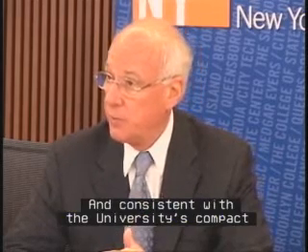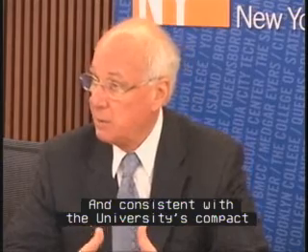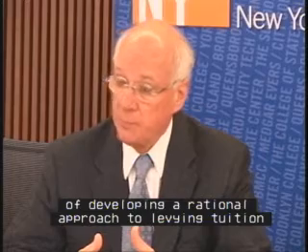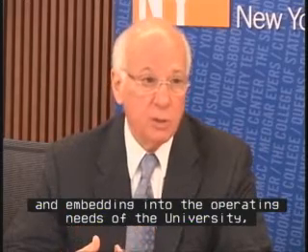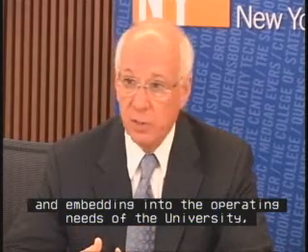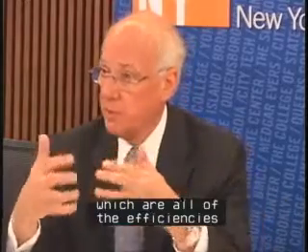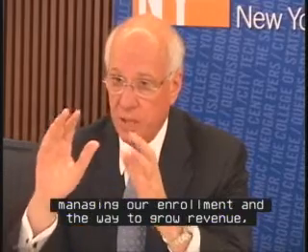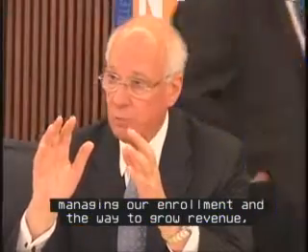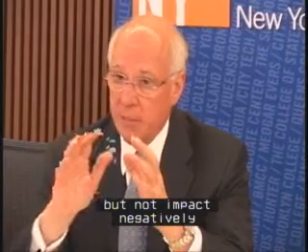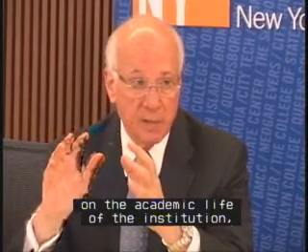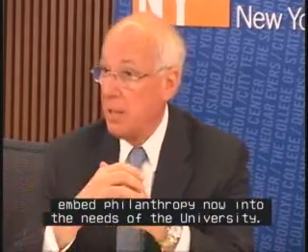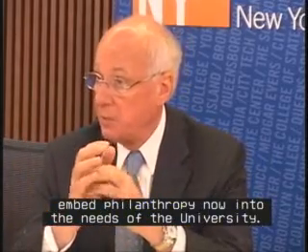And consistent with the university's compact of developing a rational approach to levying tuition and embedding into the operating needs of the university, which are all of the efficiencies and productivity actions that we continue to take, managing our enrollment in a way to grow revenue but not impact negatively on the academic life of the institution, embed philanthropy now into the needs of the university.